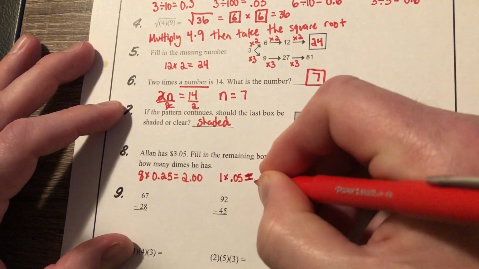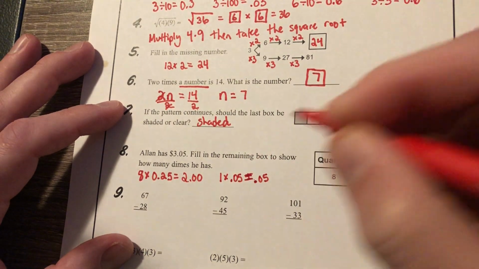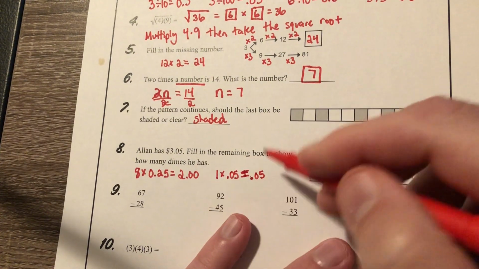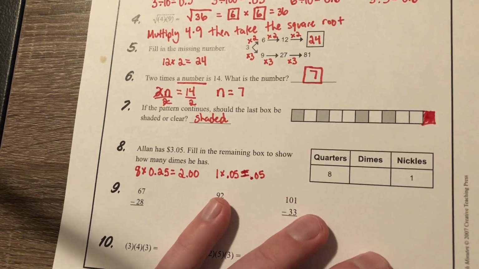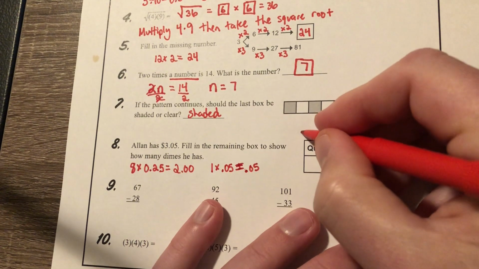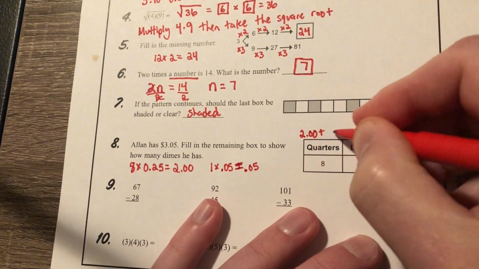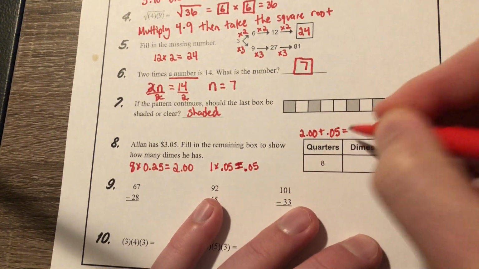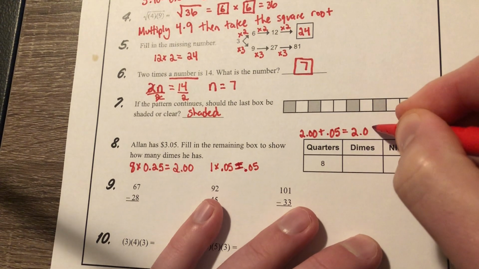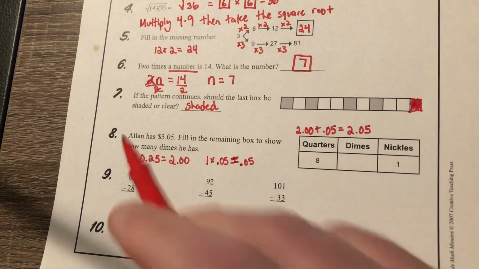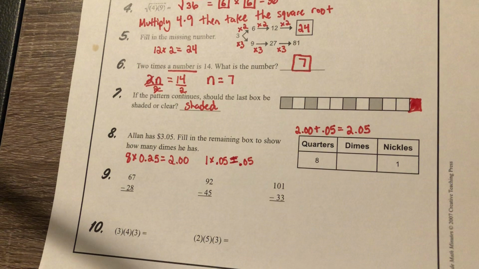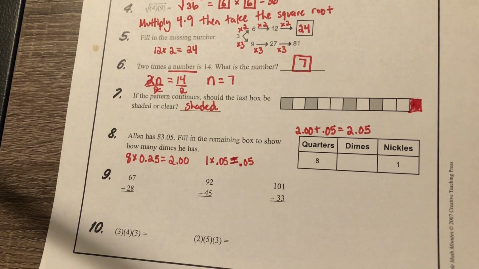So it's going to equal 0.05. So if I add those together, 2 and 0.05, I would get $2.05. Well, it says he has $3.05, so that means I need another dollar.